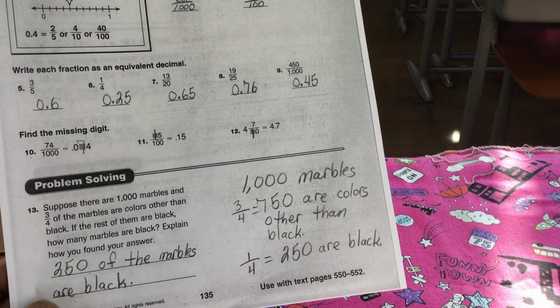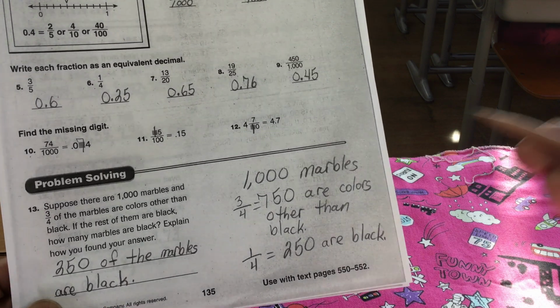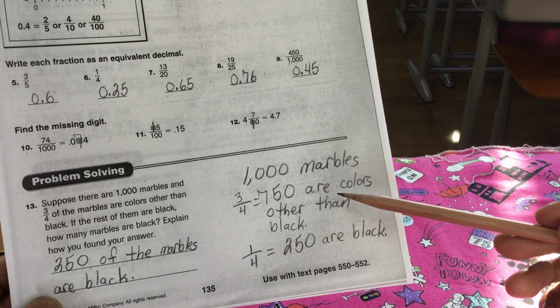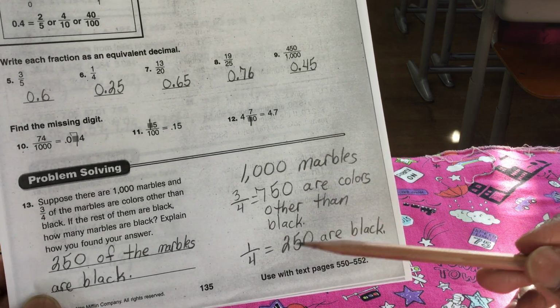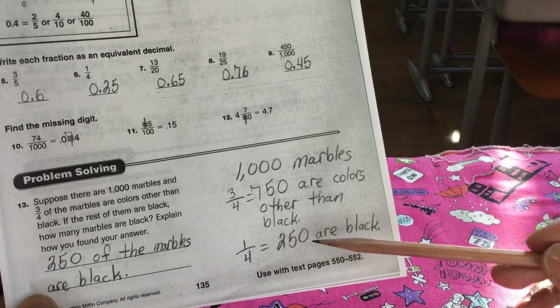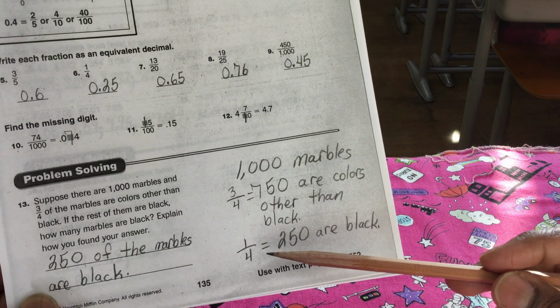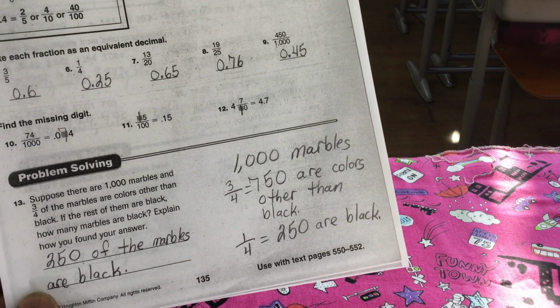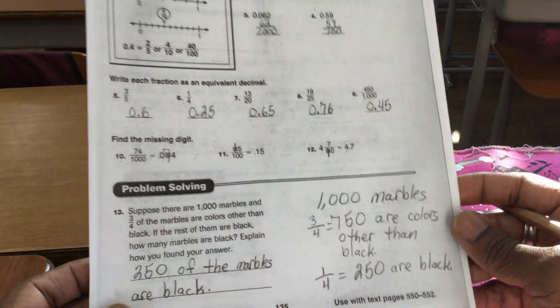You have 1,000 marbles. 3/4 of them are colors other than black. That would be 750 are colors other than black. 1/4 of them are black. 1/4 equals 250. 250 of the marbles are black.